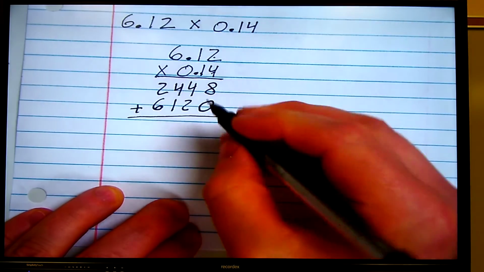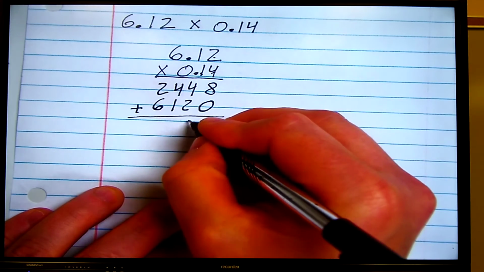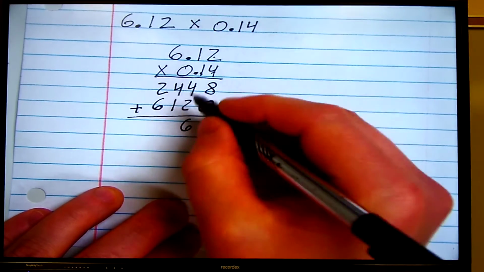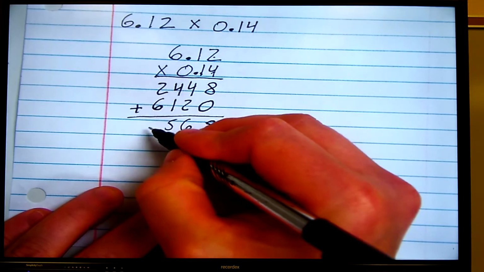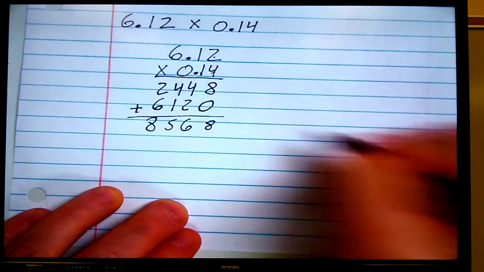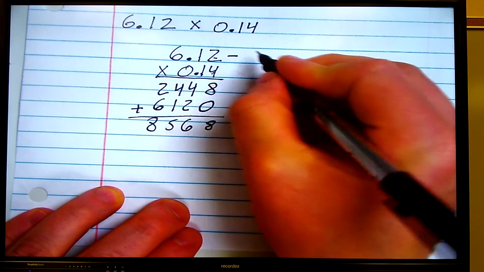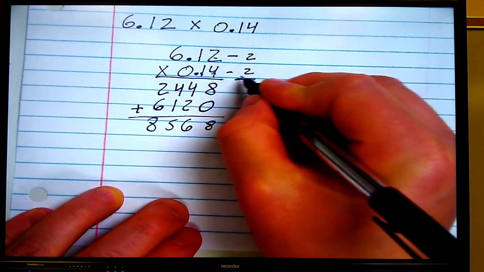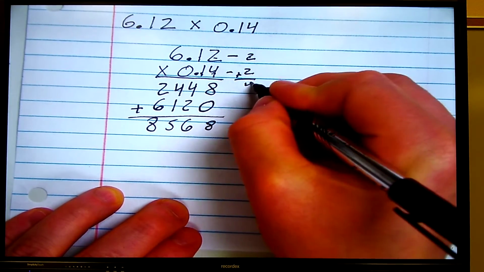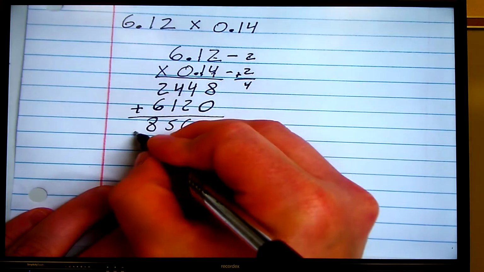8 plus 0 is 8. 4 plus 2 is 6. 4 plus 1 is 5. 2 plus 6 is 8. Now I got to figure out where my decimal goes. 1, 2. I got 2 places here. 1, 2. I got 2 places here. 2 plus 2 is 4. 1, 2, 3, 4.